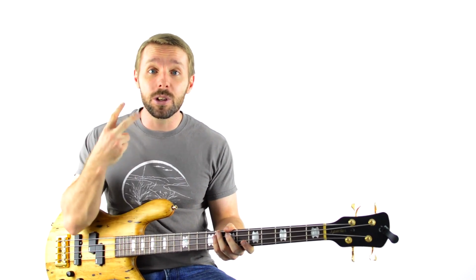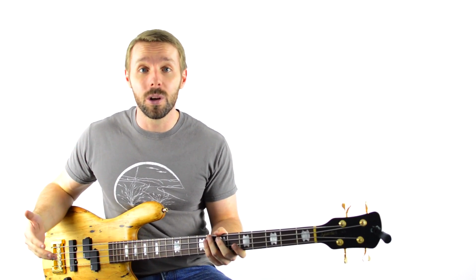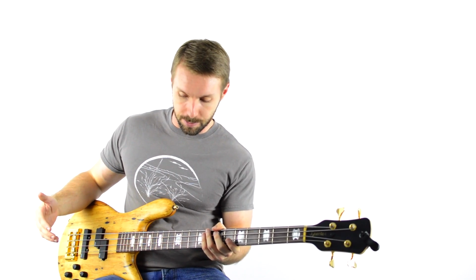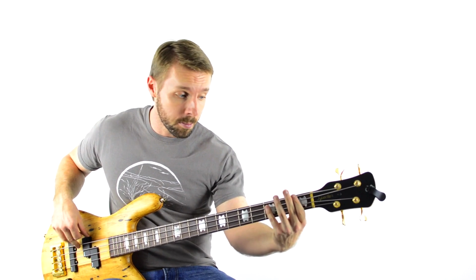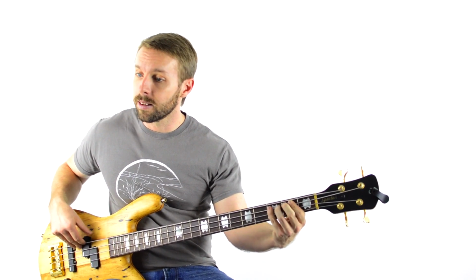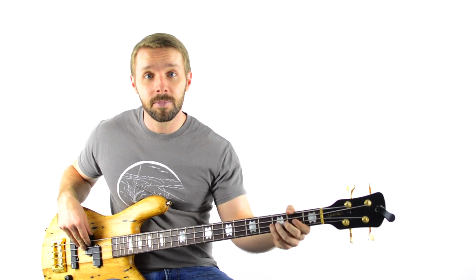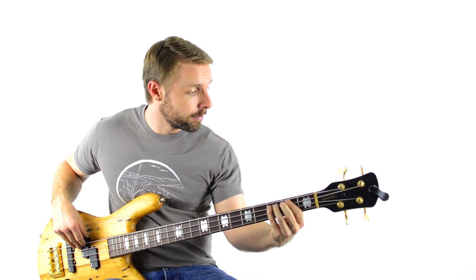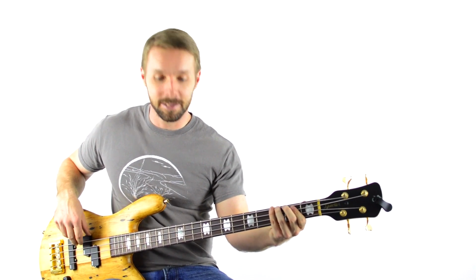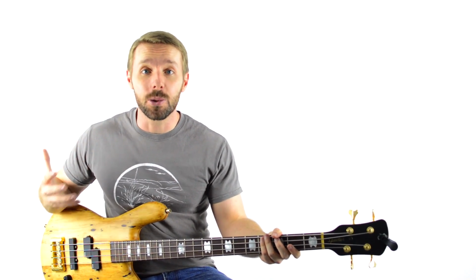Now let's do the same thing with 2 notes at the end of each bar. The first one can stay as the root, and the second one can be the note below the root. So let's bring this back again. Again, this makes it a little bit more interesting without destroying the groove.